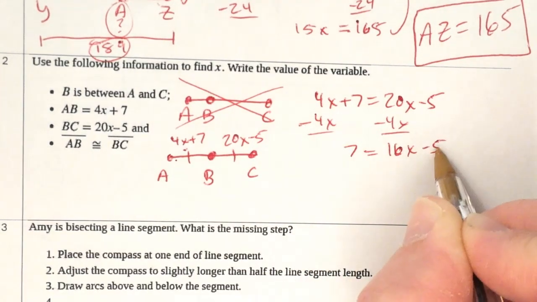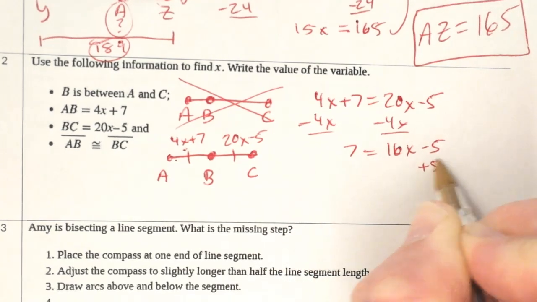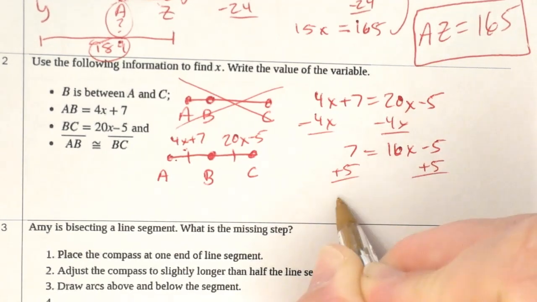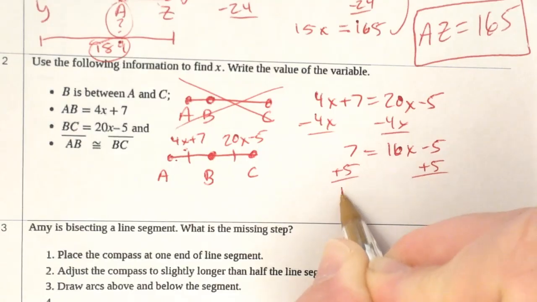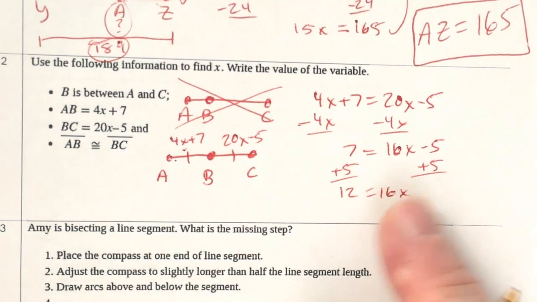Then I need to move this. So I'm not moving that 7, I'm moving this 5. So add 5 and get stuff away from the x. And I get 12 equals 16x. All right, now we have to get rid of the 16.